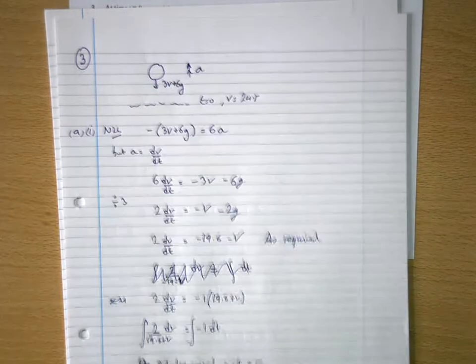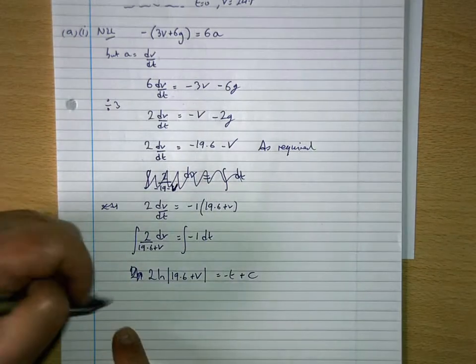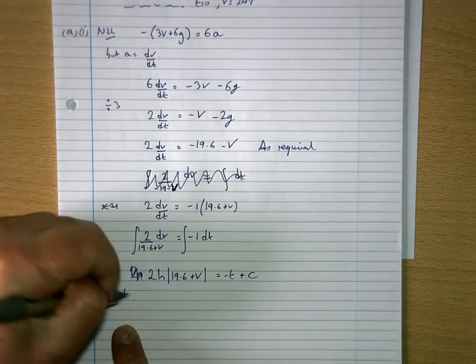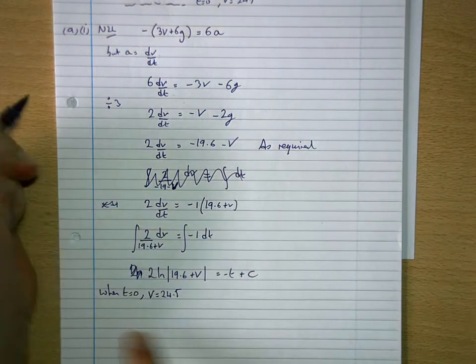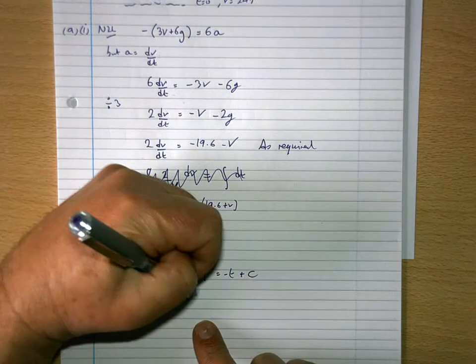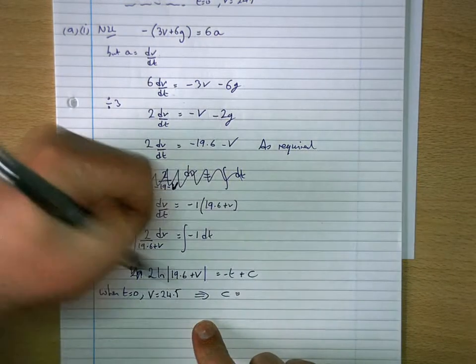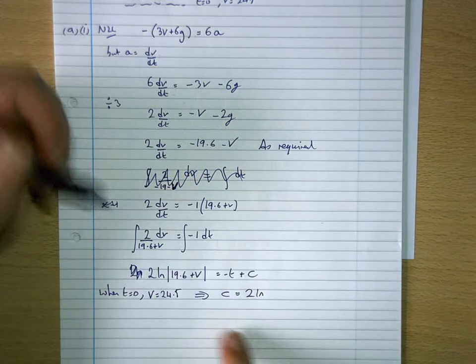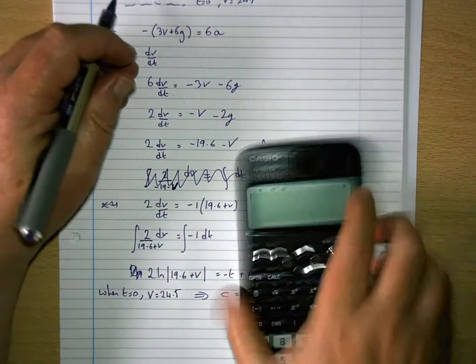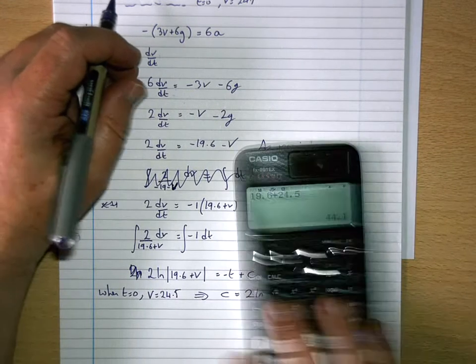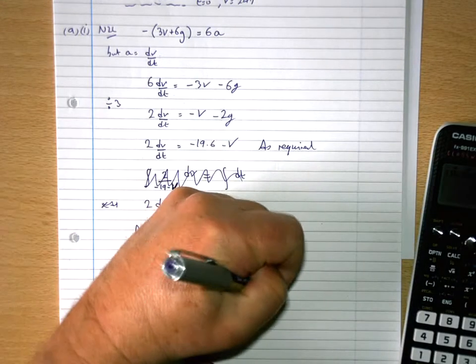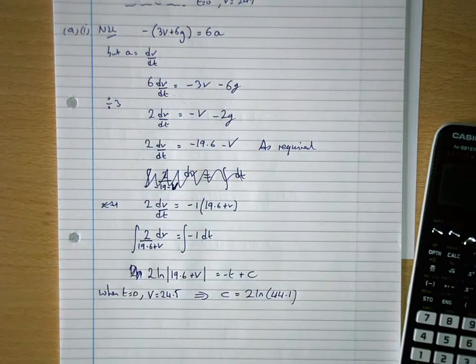Now we were given that initial condition, when t is 0, V is 24.5. So putting that in there, that's going to give me that c is 2 ln of (19.6 plus 24.5), which is 44.1. That is positive, so I can just plop round brackets on that.